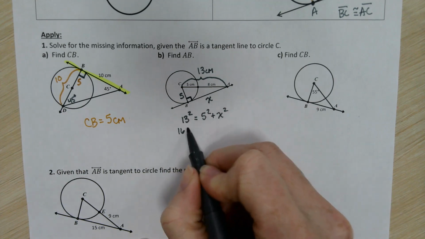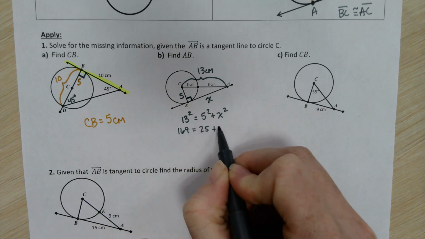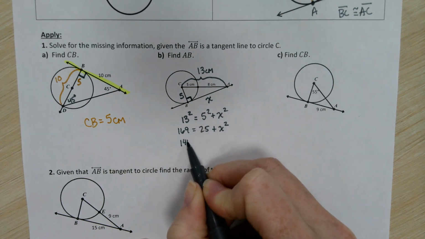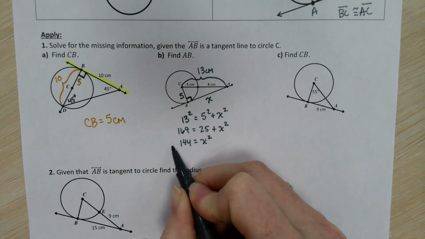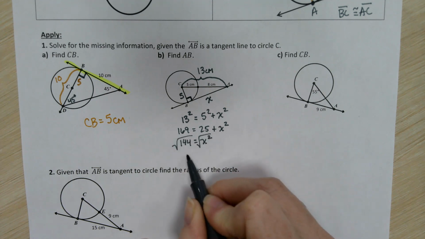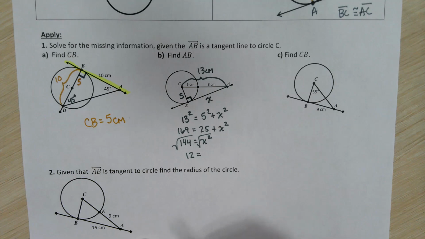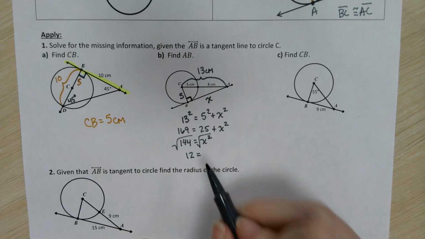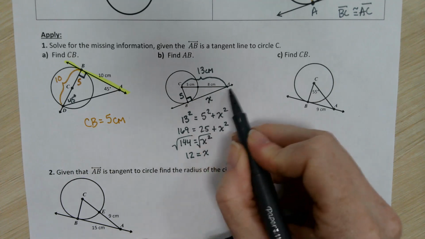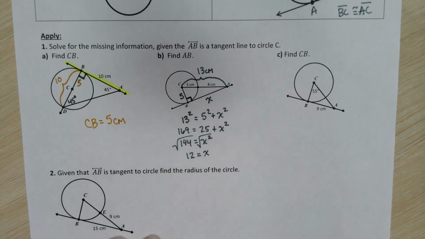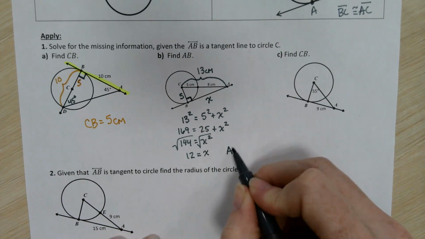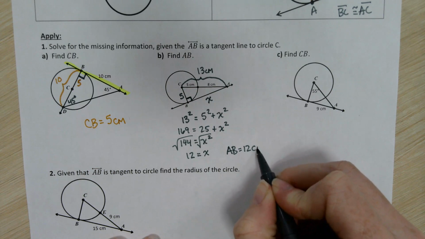We go ahead and square everything and then subtract 25 from both sides. We're going to end up with 144 equal to x squared. 144 is a perfect square, so officially the answer would be plus or minus 12. But since our x represents a segment length, it's just going to be positive 12, which means AB is equal to 12 centimeters.